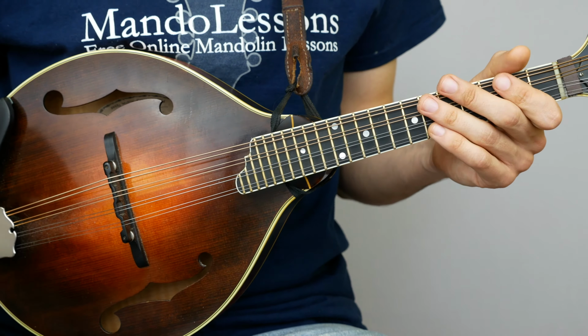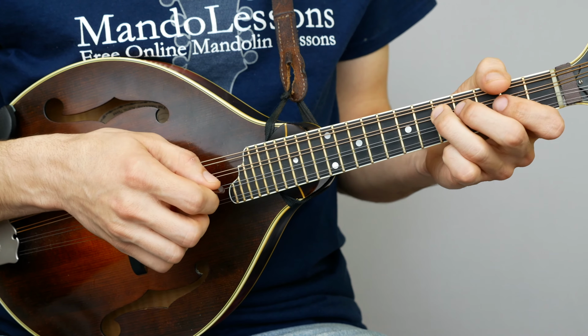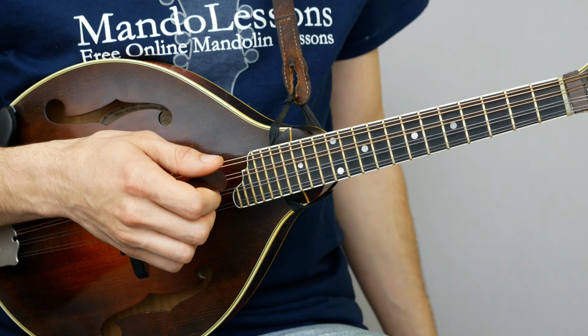Mixolydian, D Mixolydian, is very similar also to a major scale. The only difference is a flat 7. So you have 1, 2, 3, 4, 5, 6, flat 7, 1, and back down: 1, flat 7, 6, 5, 4, 3, 2, 1.